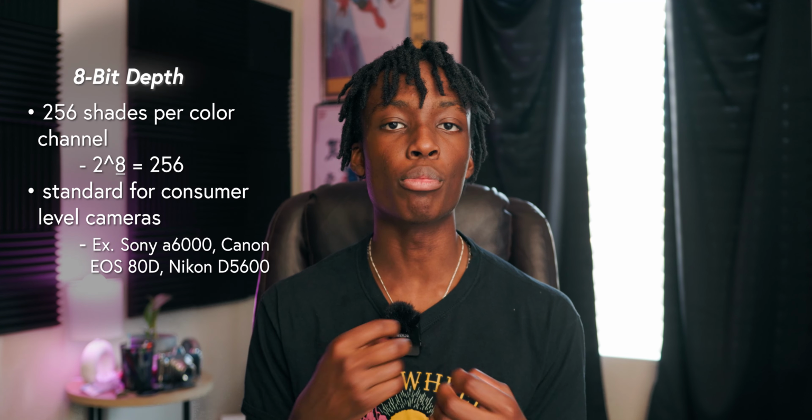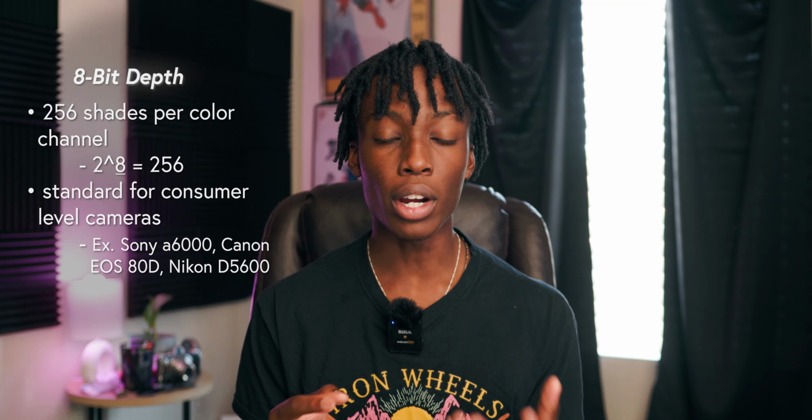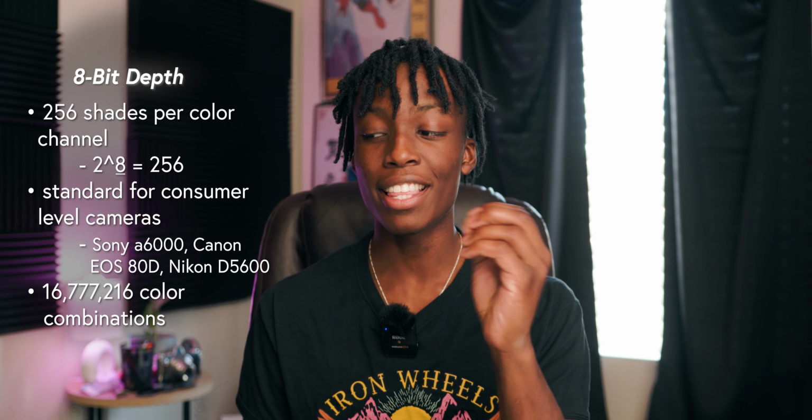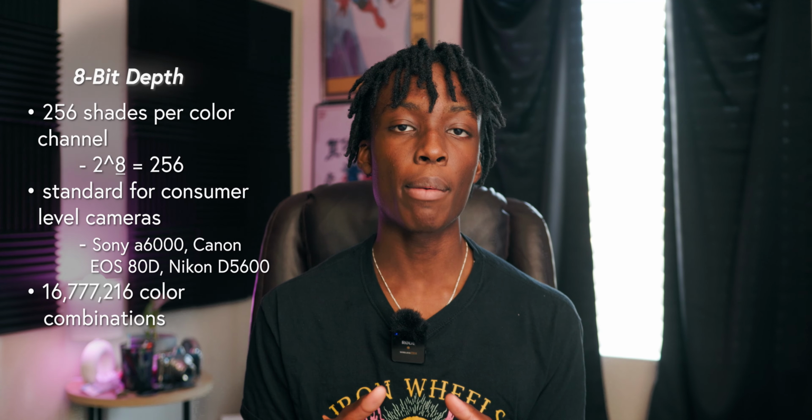And as I said, 8-bit is standard for many consumer level cameras. And as we know, our color channels are 3: RGB, red, green, blue. So if we do 256 times 256 times 256, we get 16,770,216 color combinations. The next common bit depth that you may have seen, that's what the Canon R7 has, is 10-bit depth.